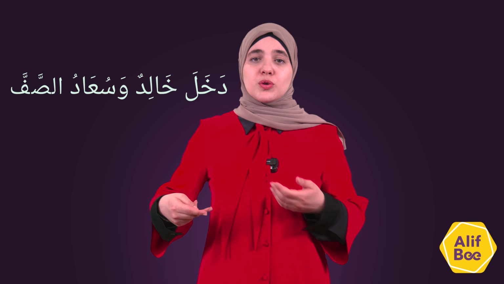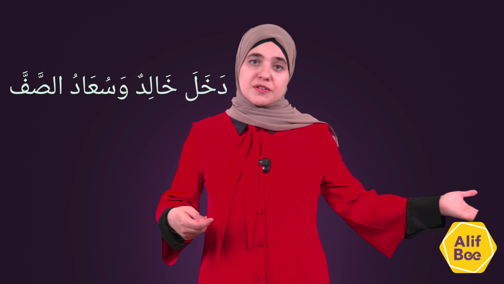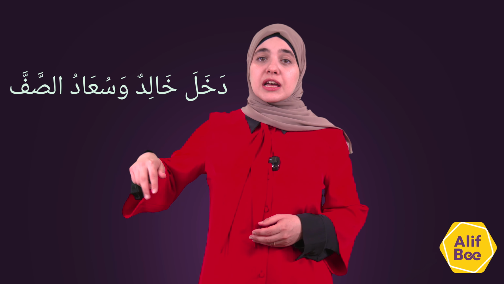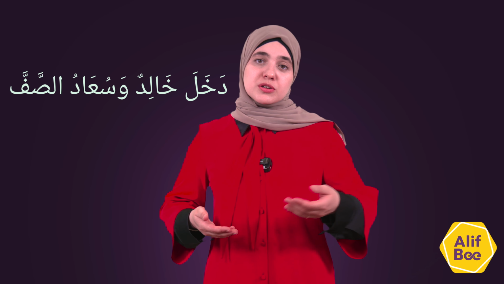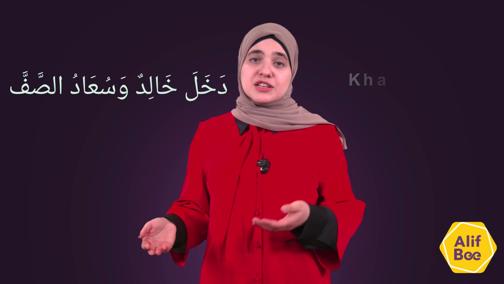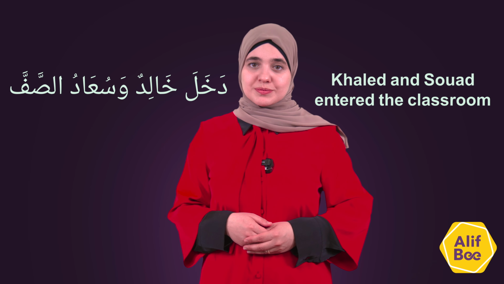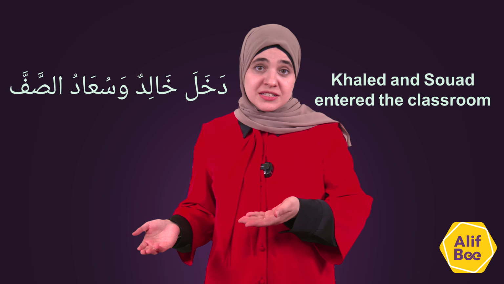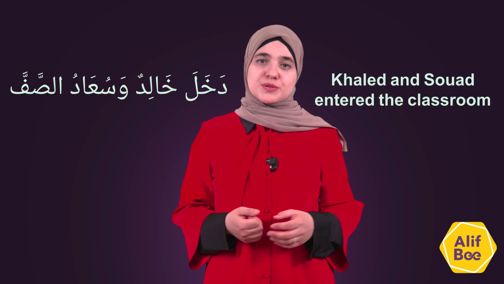For example, دخل خالد وسعاد الصف. Khalid and Suad entered the classroom. Note please the conjunction الواو in the sentence and the function it did.